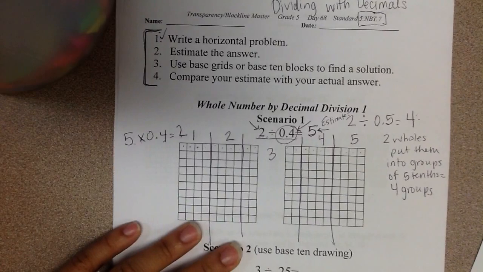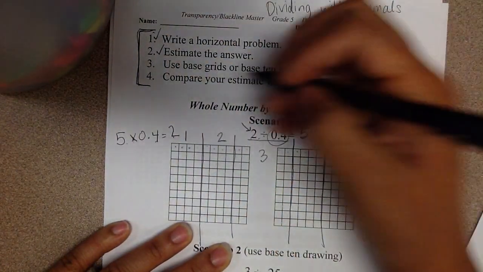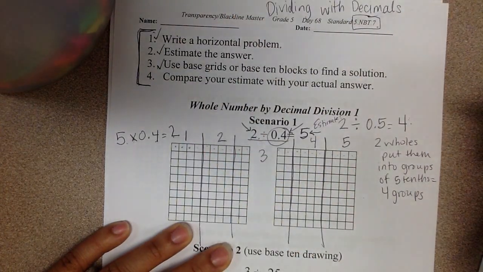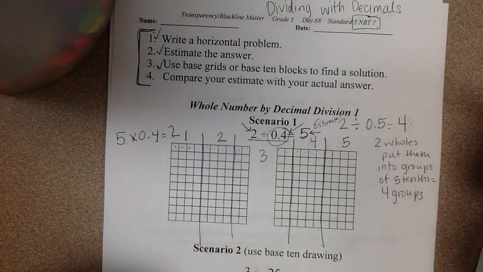Okay. Another thing it says to do, we did estimate. Step 3 said to find it with base 10 grids, which we did. And step 4 said to compare my actual answer with my estimate. My actual answer is 5. My estimate was 4. Those are pretty close.